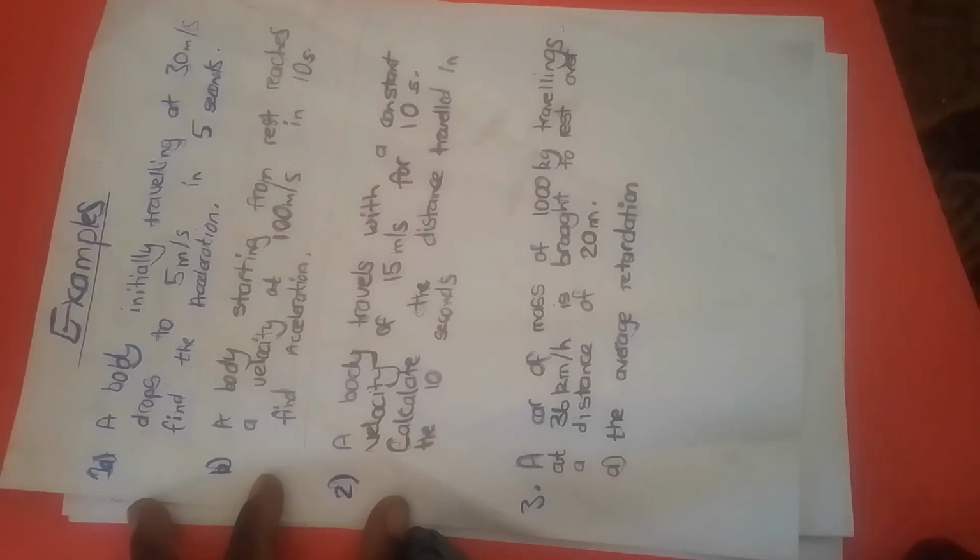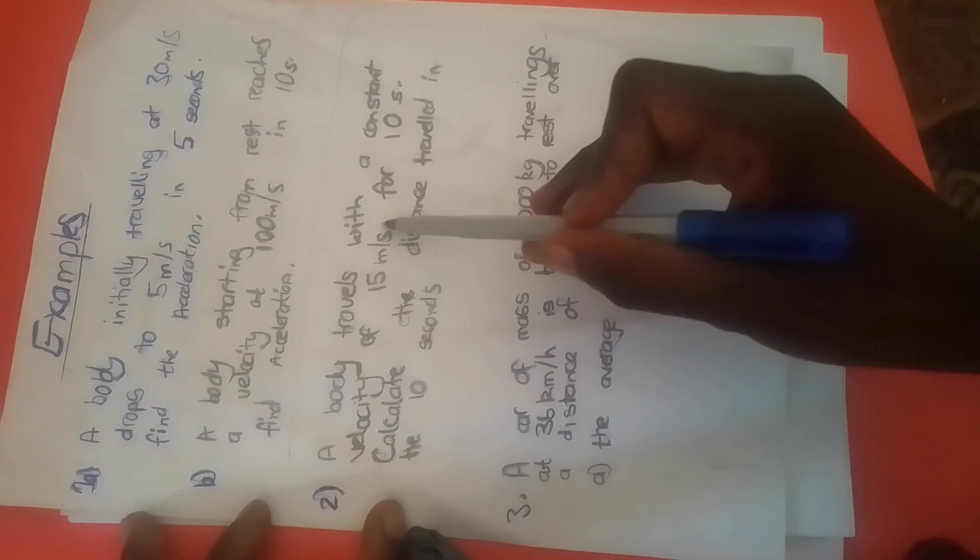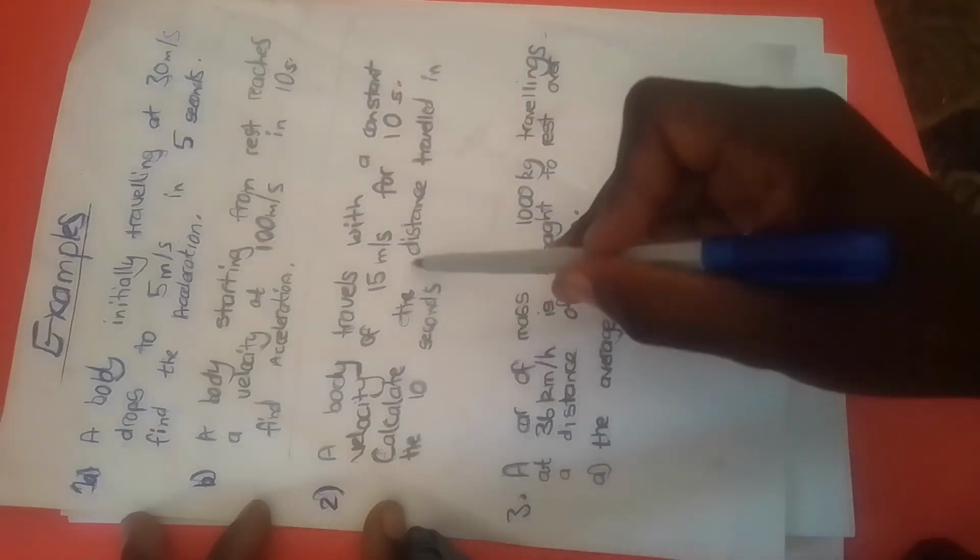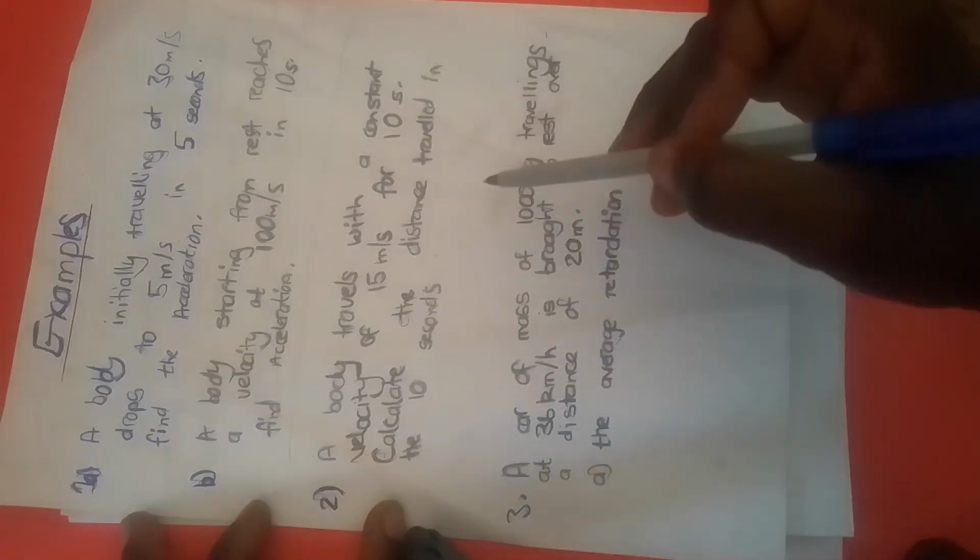So we need problems related to this equation. This is the first problem. A body travels with a constant velocity of 15 meters per second for 10 seconds. Calculate the distance traveled in 10 seconds. The body traveled for 10 seconds with a constant velocity. When a body has constant velocity, it means the velocity isn't changing. So the final velocity and the initial velocity are going to be the same, right?